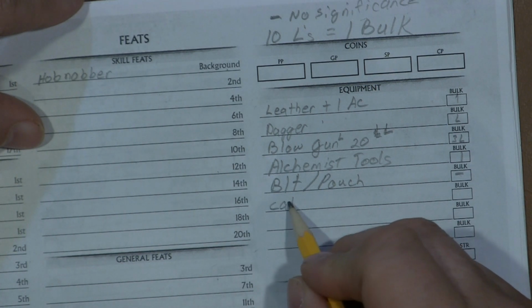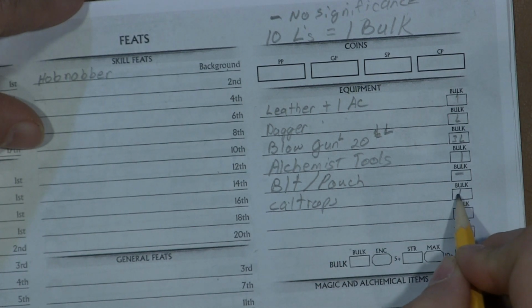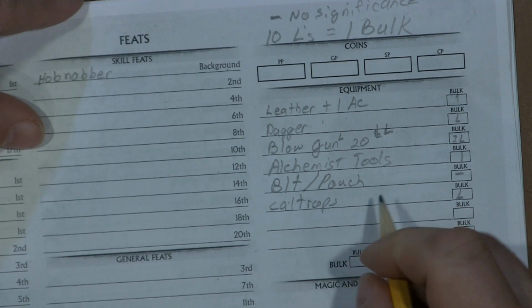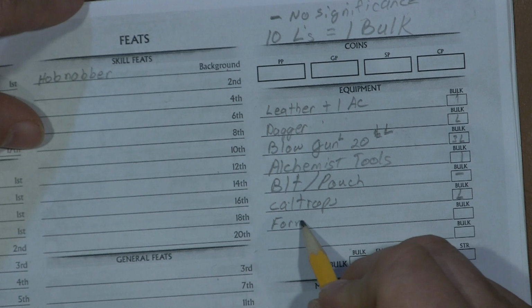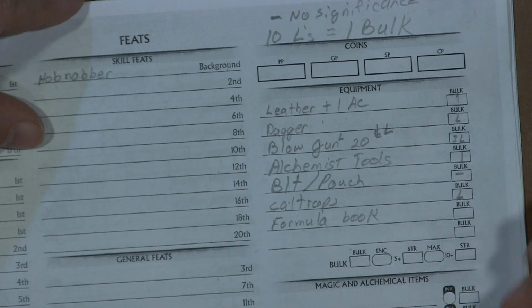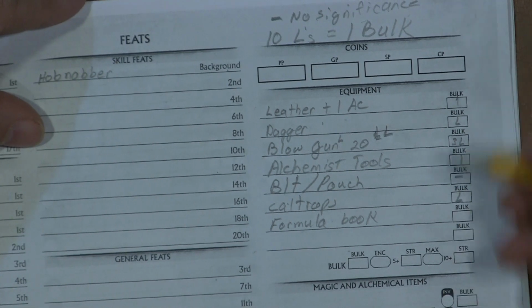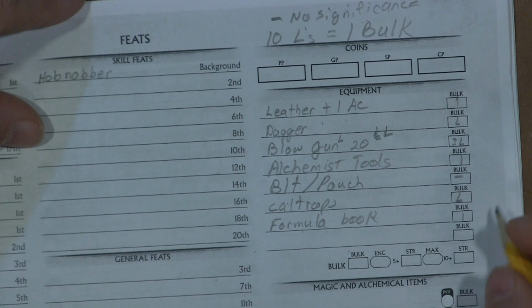Caltrops, which are going in my pouch, which is, I believe, a light. Yep. And my formula book. Now you can do the math if you guys want. This is around, I think, 89 silver pieces, which is 1 bulk. Now I'm going to add it.